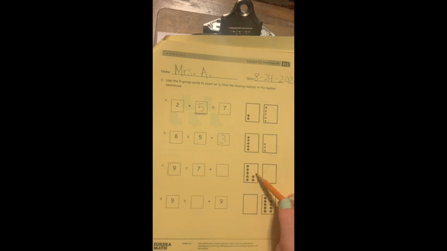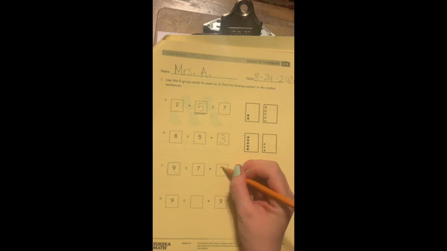Ready? 7, 8, 9. And we're going to stop there because our total is 9. Let's see how many we added to make that 9. I count 1, 2. So 9 equals 7 plus 2. Awesome.